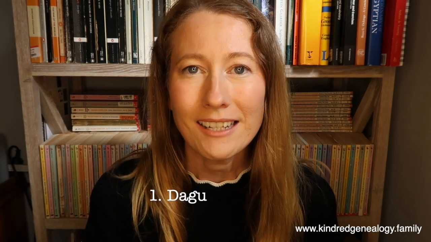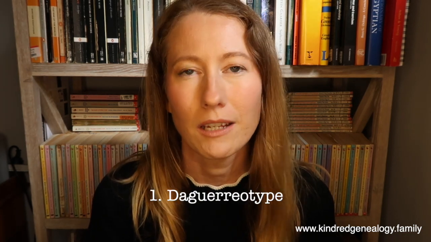The first kind is the Daguerreotype. I hope I'm saying that correctly. By the way, if I say any of these words wrong, I'm sorry. Most of them I've only ever seen written. I'm not sure about some of the pronunciations. So, Daguerreotype. These ones were first produced in Europe in 1839 and they hung around for about 20 years.